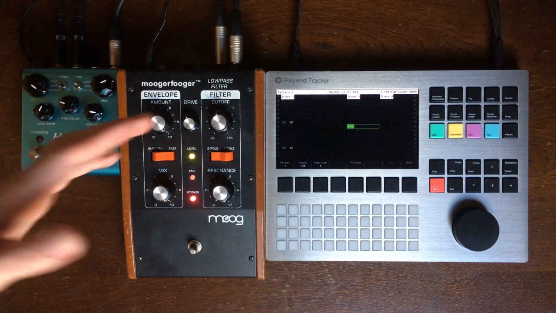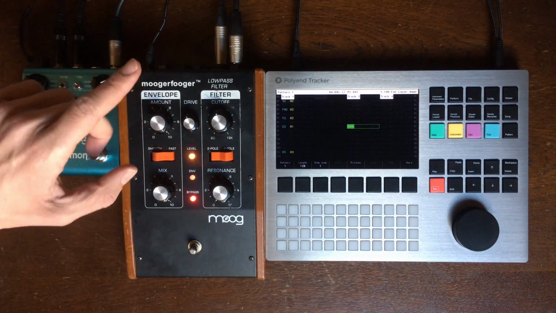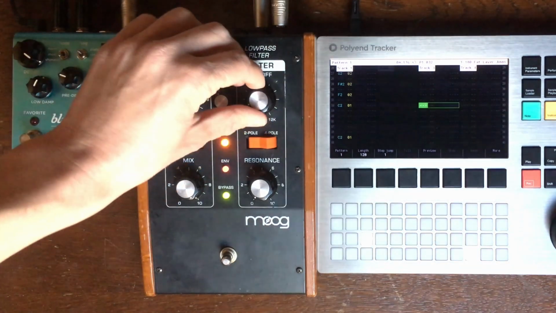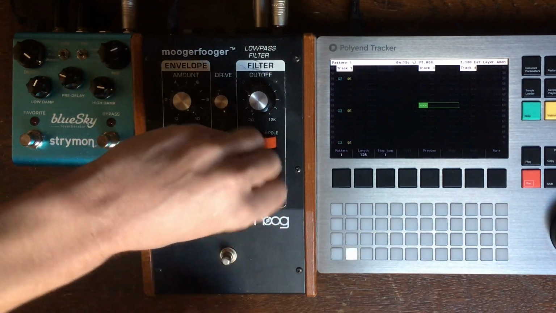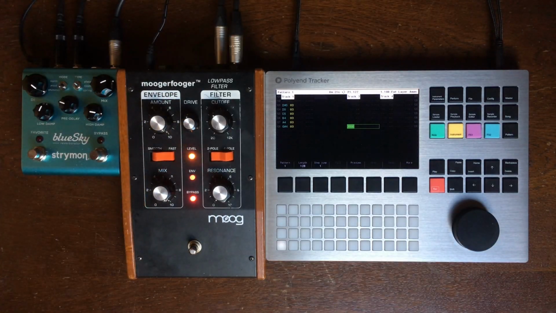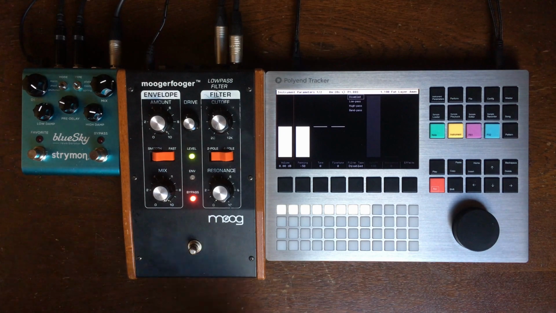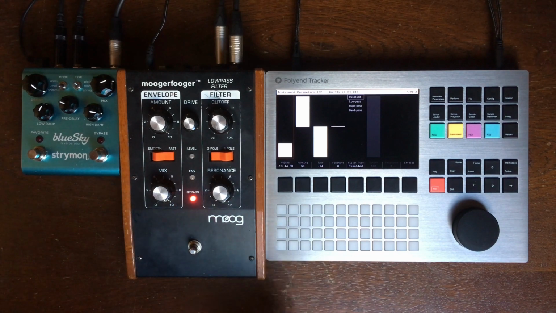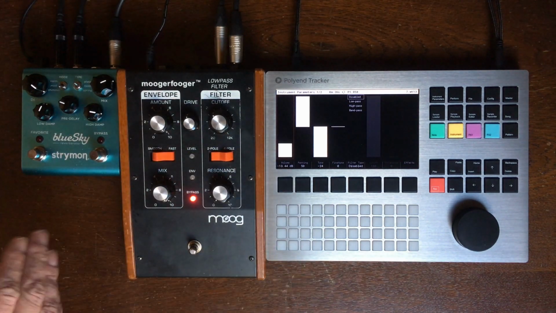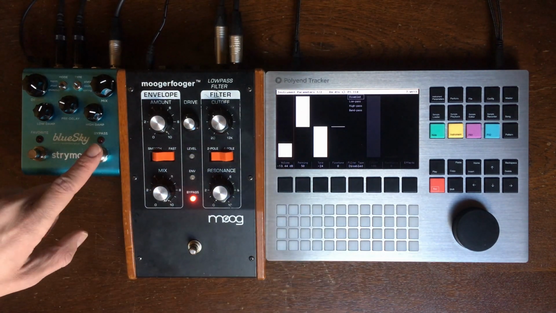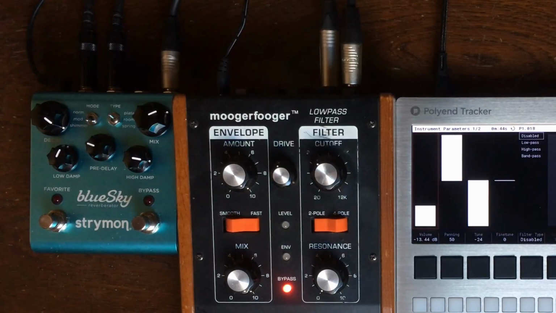Those are routed to only one output. And this output is going to this awesome Moog low-pass filter and drive. On the other hand, I have some wavetable-y weirdness that's going on the other out, the other mono out, so the left or right. I don't remember. This should be right, I guess. And those are sent to this Blue Sky.